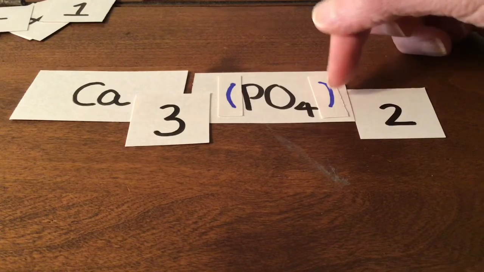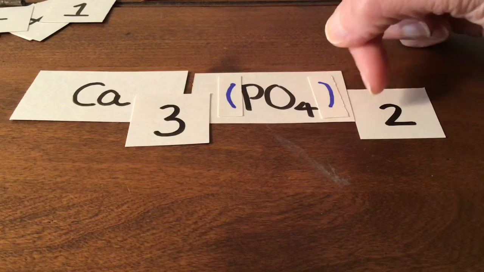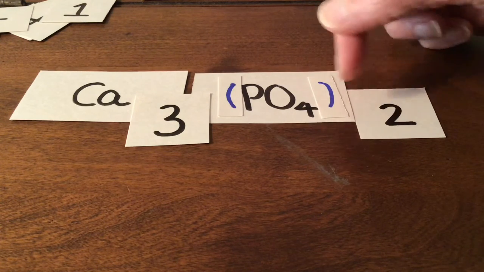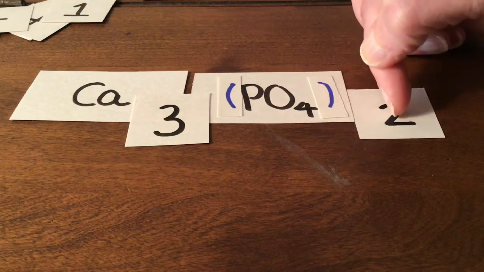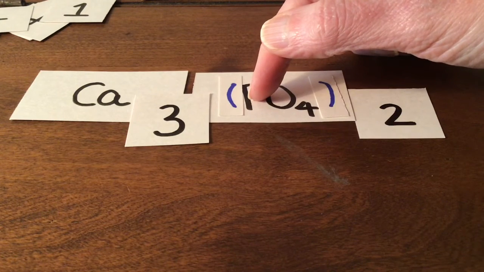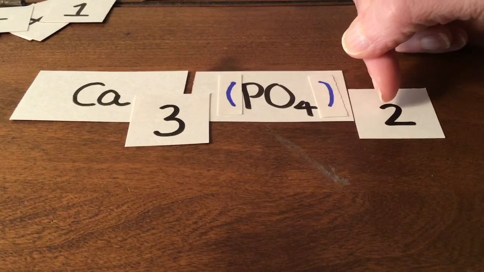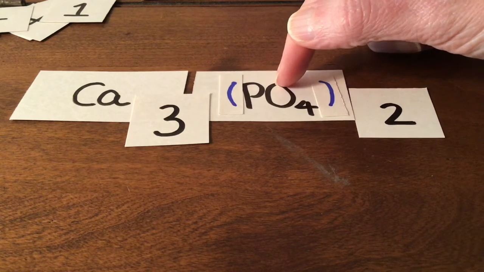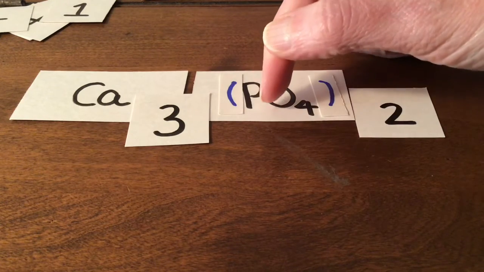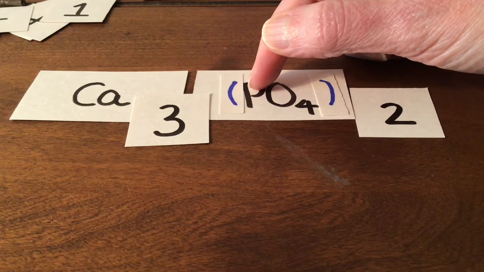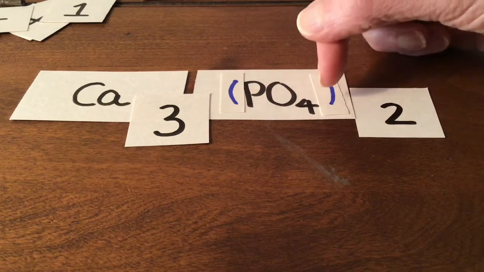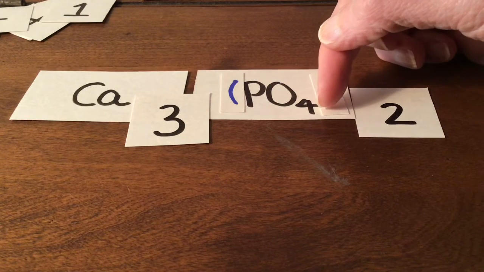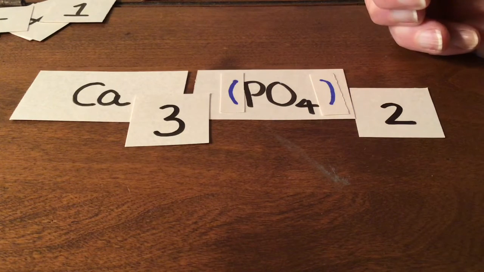So a subscript written outside of the parentheses can be distributed throughout the entire parentheses. So this 2 multiplies the 4 and the 2 multiplies the phosphorus. So if we needed to count all the atoms, then we'd have 2 times 4, and that would give us 8 oxygens, and 2 times 1, which gives us 2 phosphorus atoms. If we wrote the formula as Ca3P2O8, that would be a correct chemical formula.